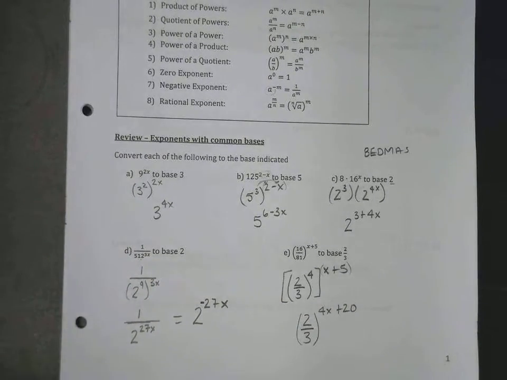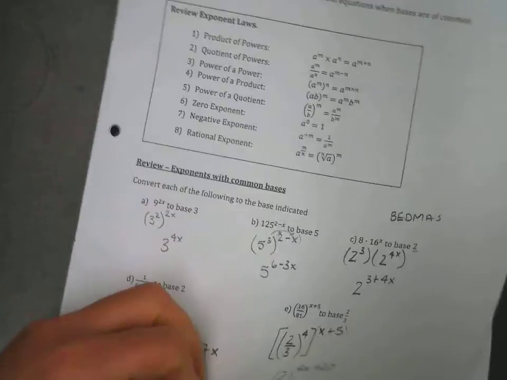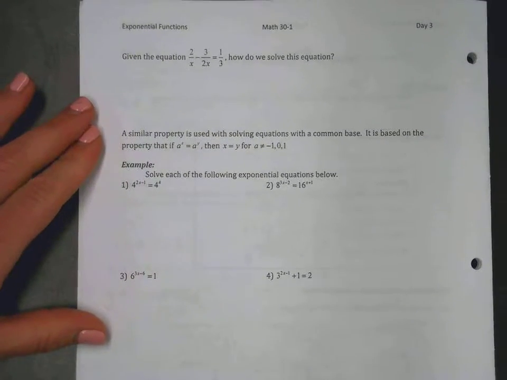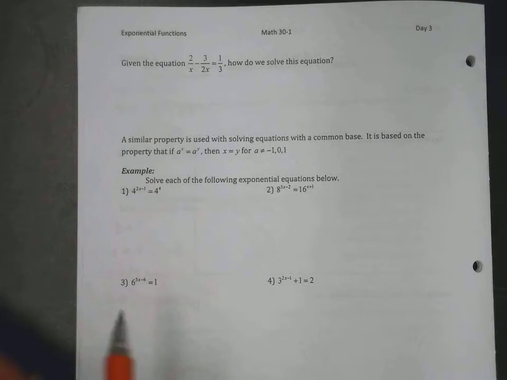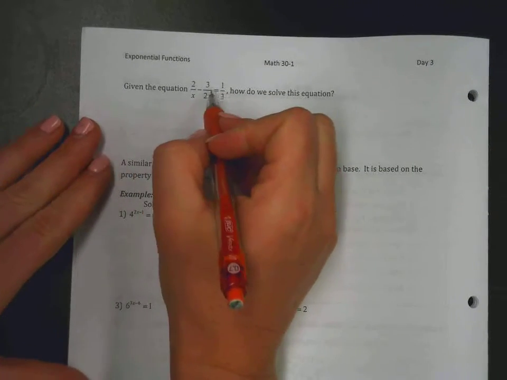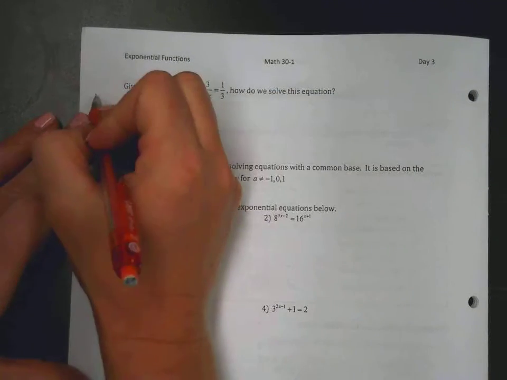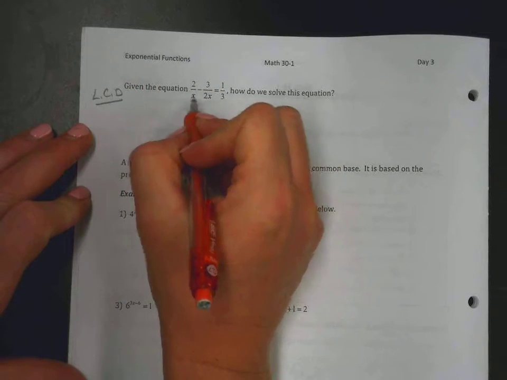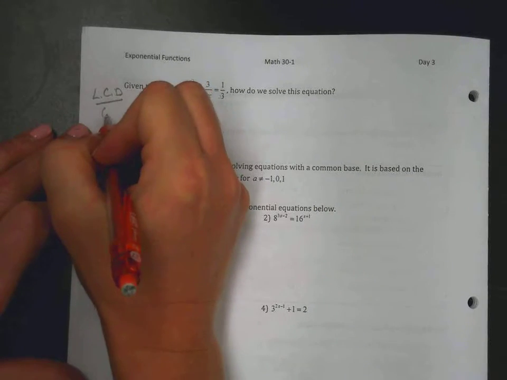All right, so when we start to solve exponential equations, we want to be thinking about common bases. Solving exponential equations is very similar to solving rational equations, in the fact that if I were to solve this rational equation, I want to look for a lowest common denominator. My lowest common denominator here would be 6x.